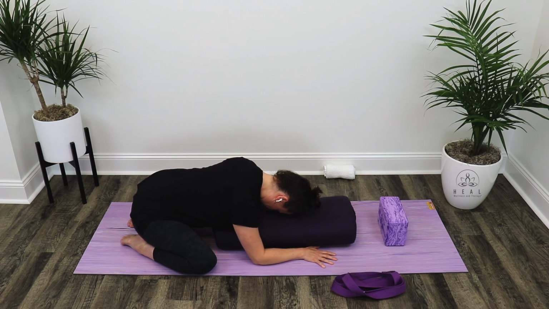Let yourself rest here. Crown of the head touching the yoga mat, nose, chest. Relax through your shoulder blades. Now take a deep inhale into your belly. And then as you exhale, just see if you can lengthen the back of your neck a little bit more. Man, does that feel good. One more time, deep inhaling in. And exhaling, lengthening the back of that neck.